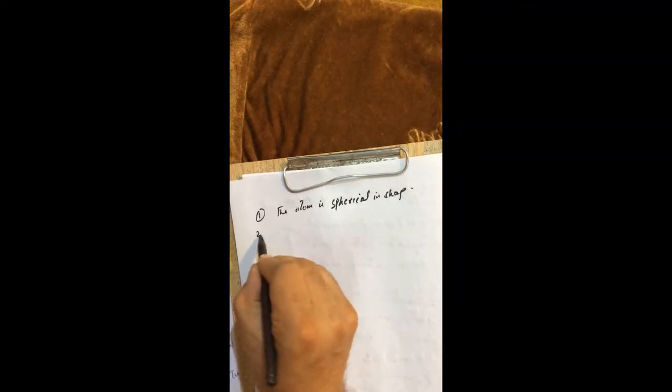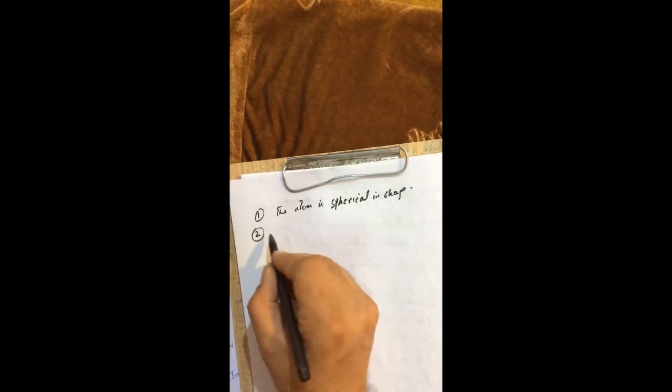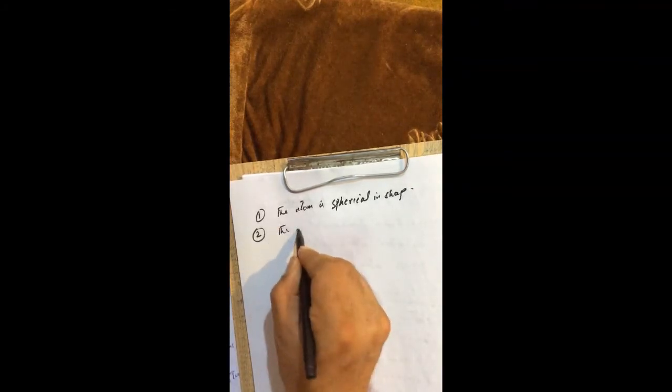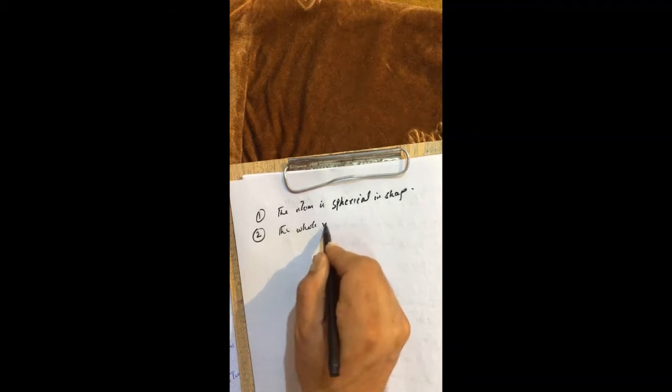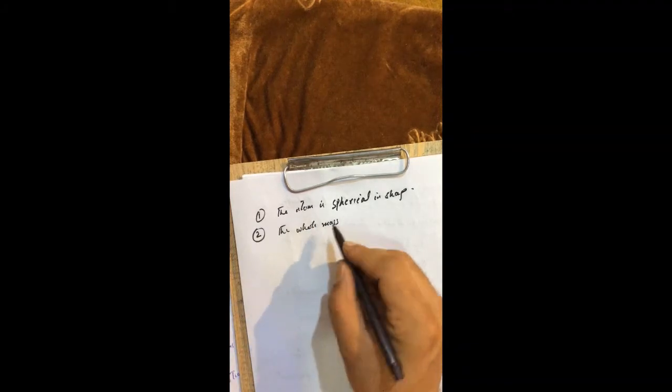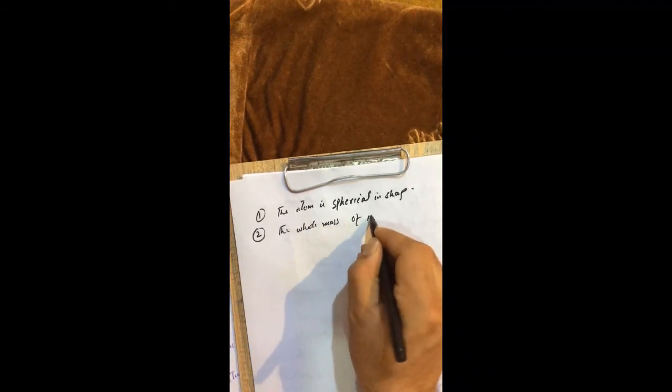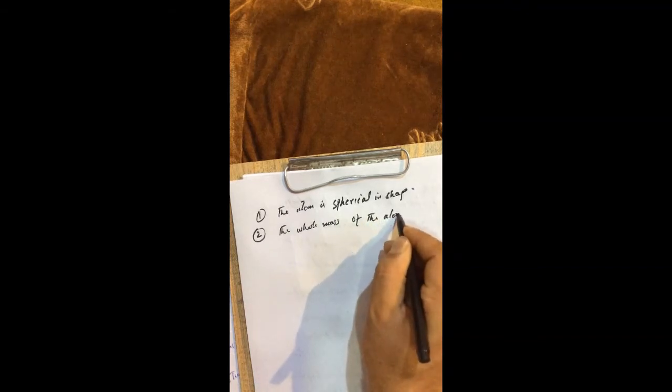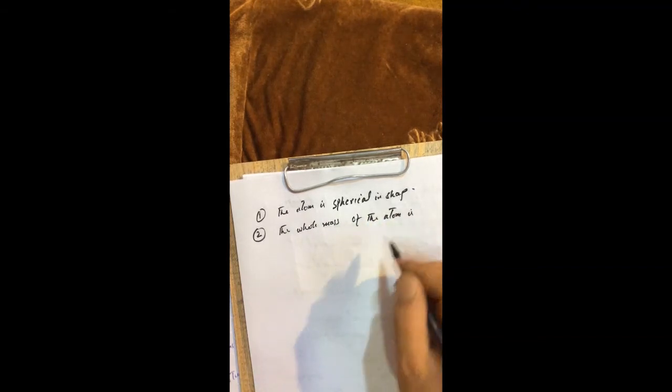The next point of this model is that the whole mass of the atom is uniformly distributed.